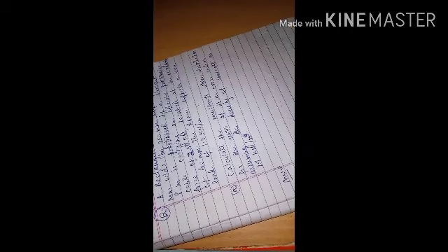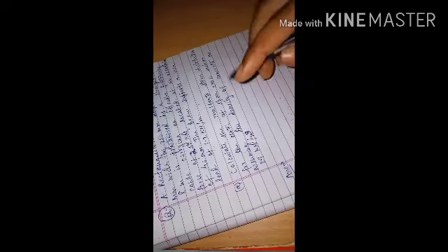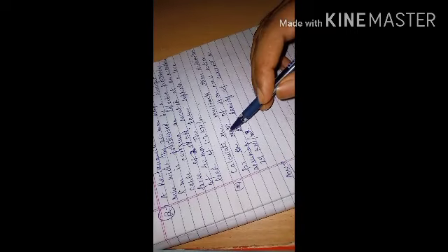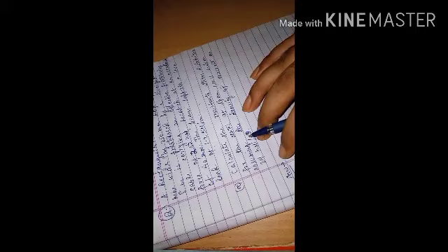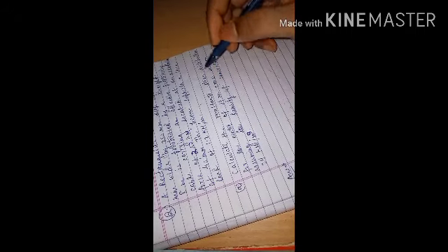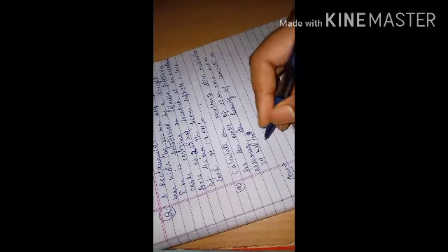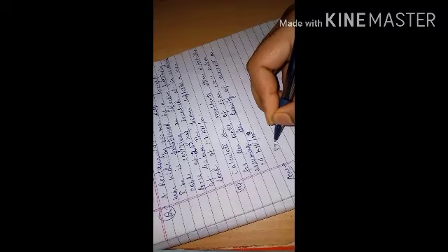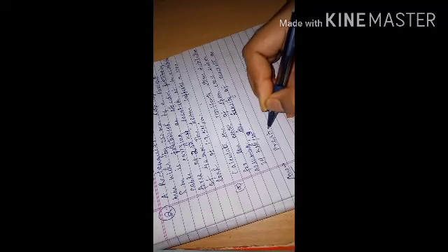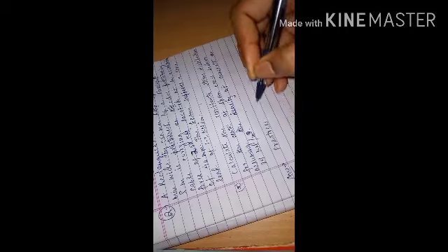Okay, so first, how to approach this solution. The resultant stress distribution: there will be pre-stress because there are pre-stressing forces.